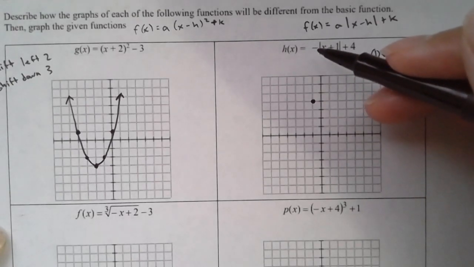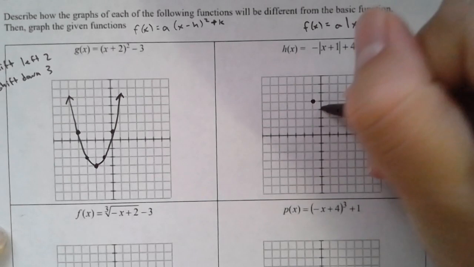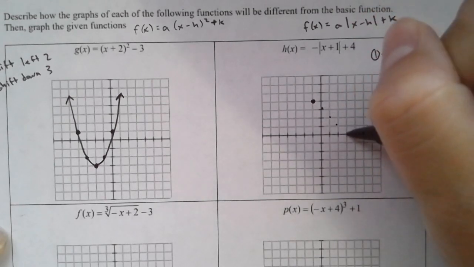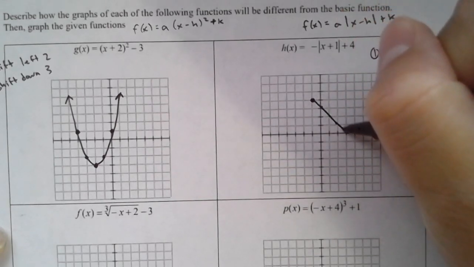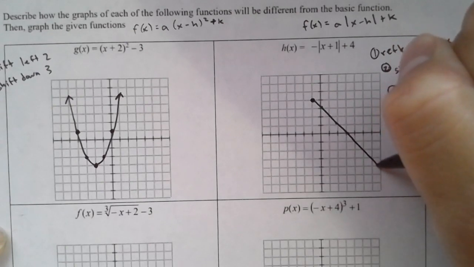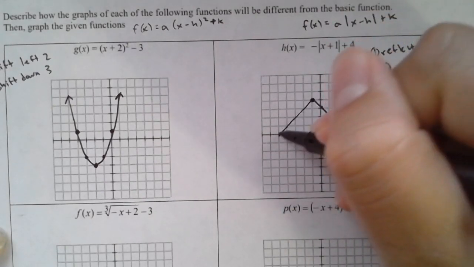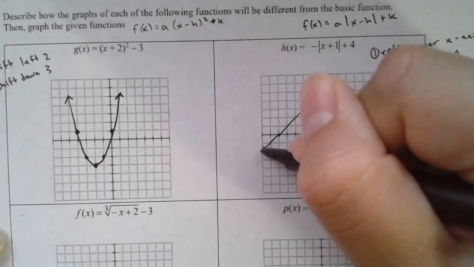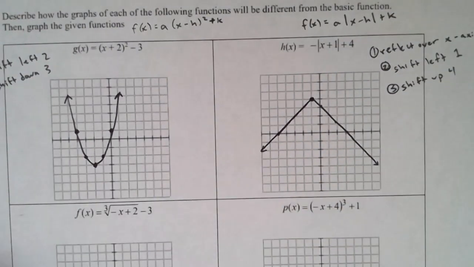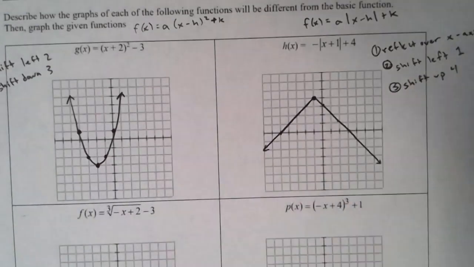And there's no stretch, so it's just every lattice point there.